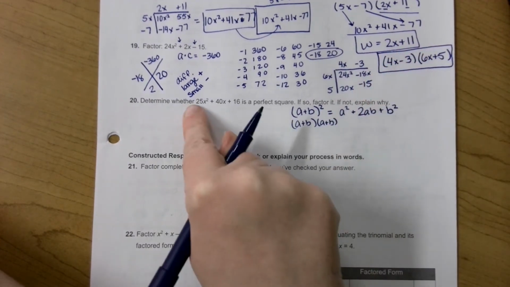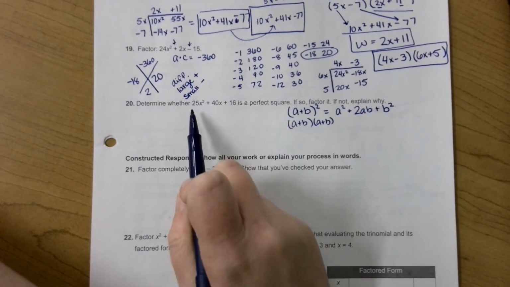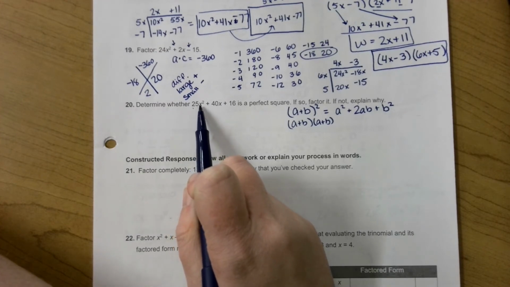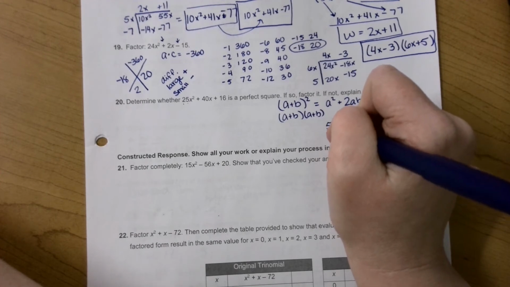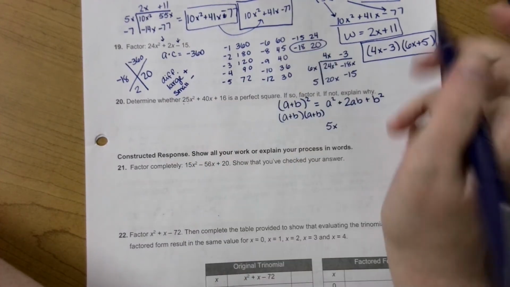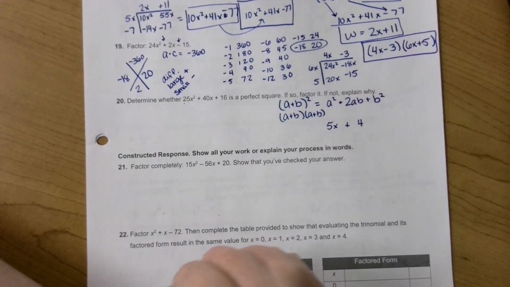So we're going to see if this fits the formula of this. 25x squared. Well, what's the square root of 25? The square root of 25 is 5, so that could be a 5 and an x. The square root of 16 is 4. So this could be 5x plus 4 squared.